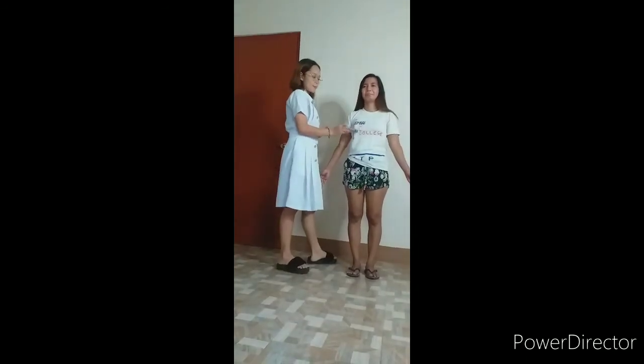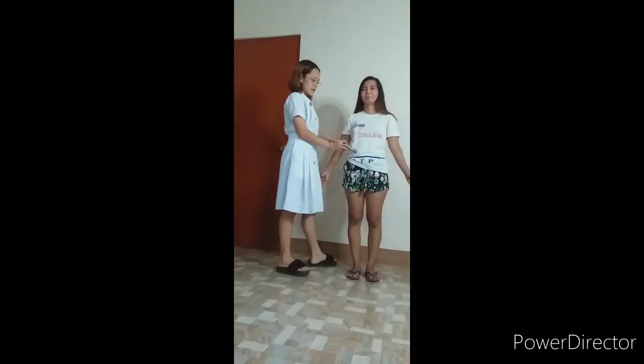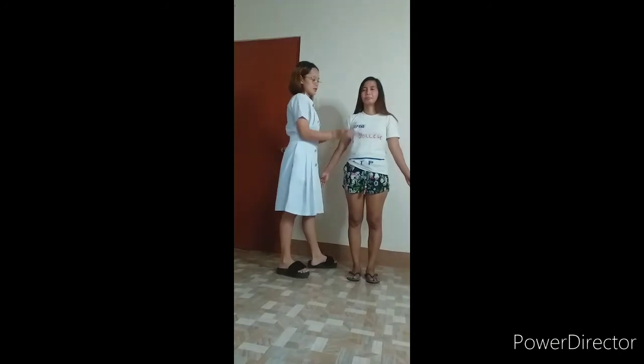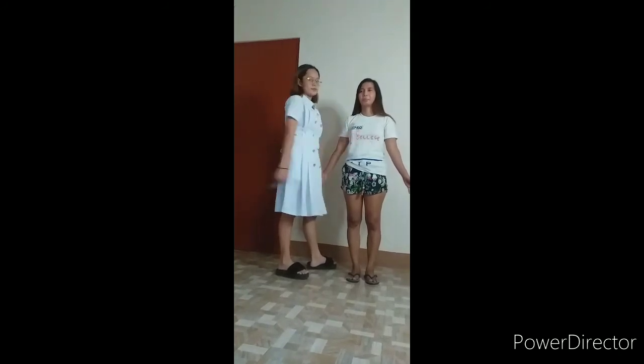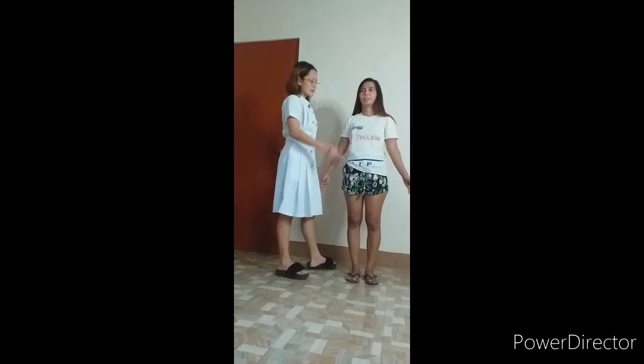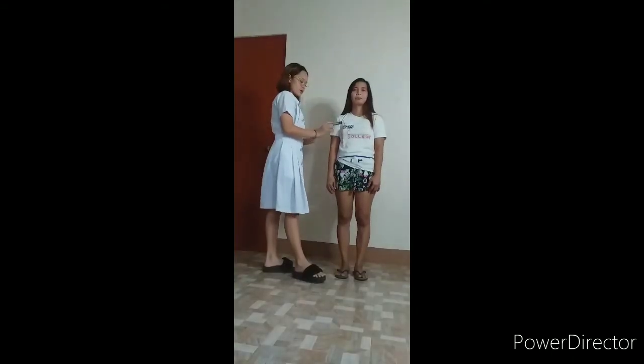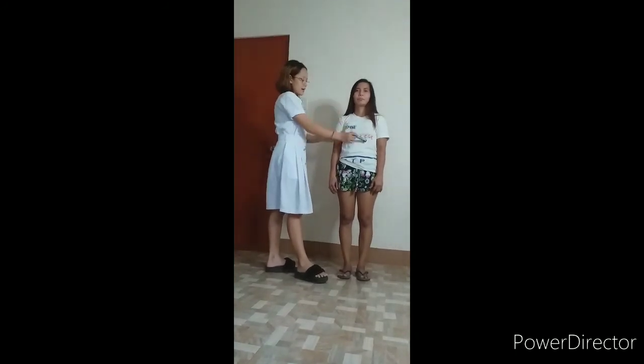This is the left and right, and we will divide the patient or client's abdomen into four. This is the right upper quadrant. This is the right lower quadrant. This is the left upper quadrant, and this is the left lower quadrant.